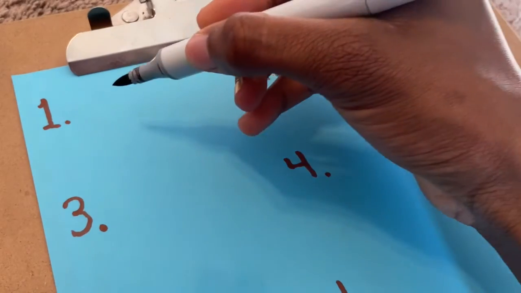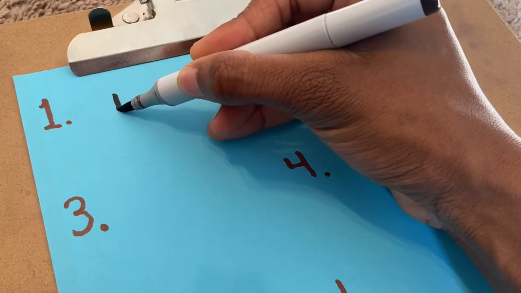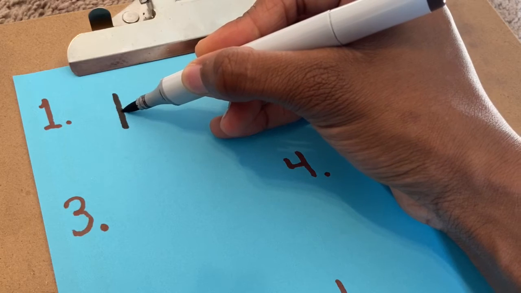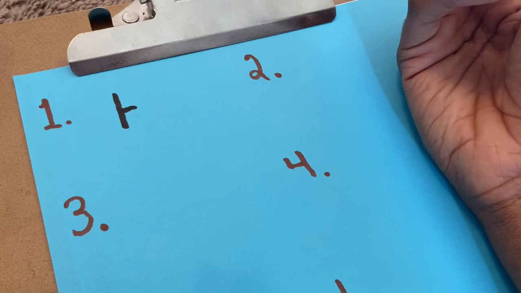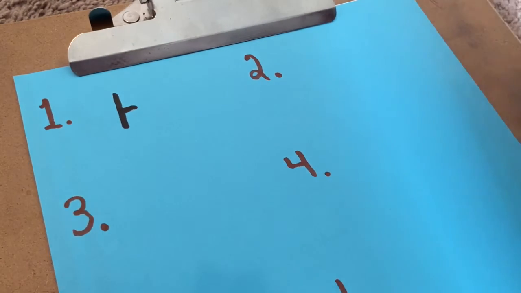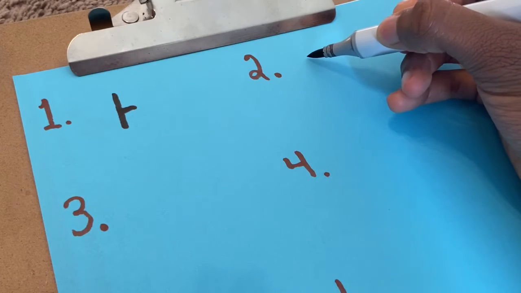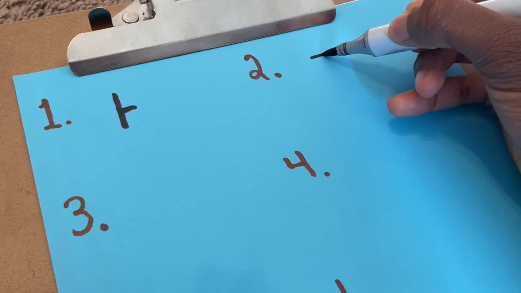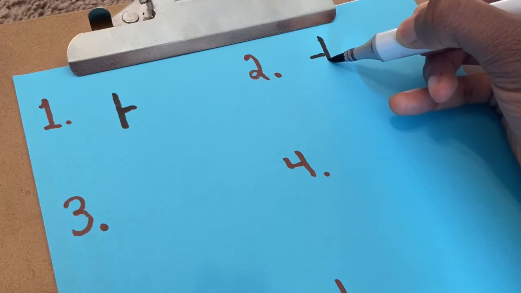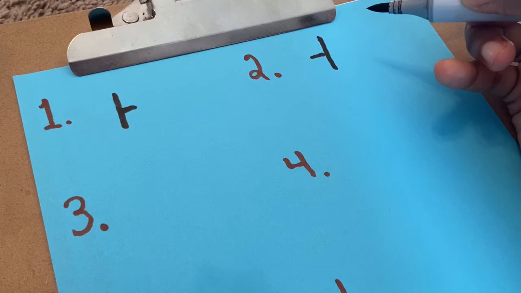The first vowel is written like this: a long downward stroke and then a short stroke to the right. This is pronounced ah. The second one is written like ah, but backwards. It's pronounced aw.